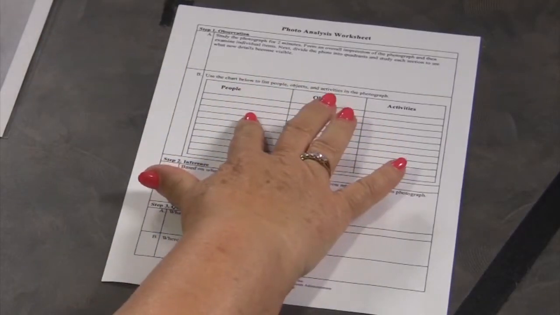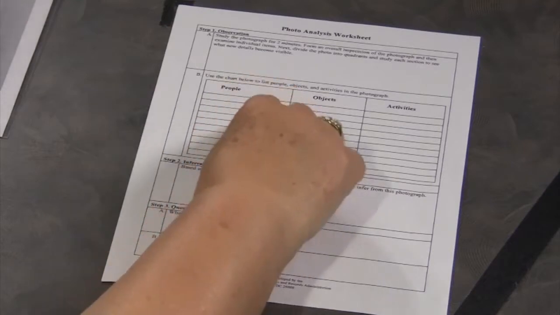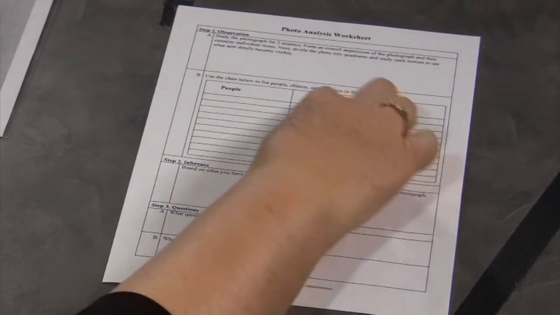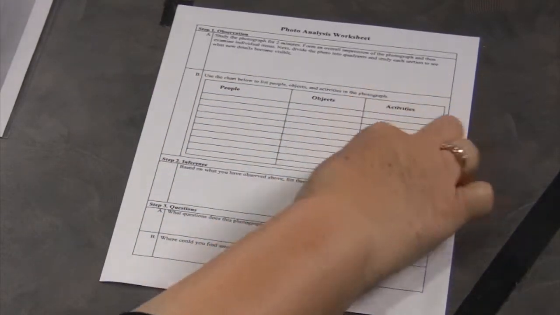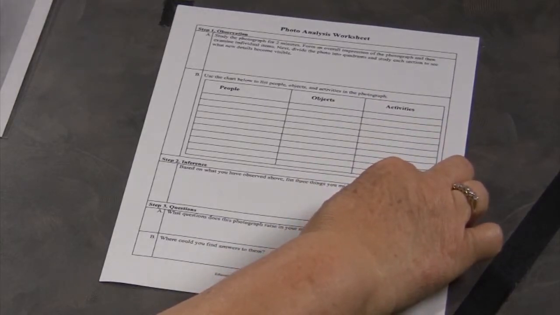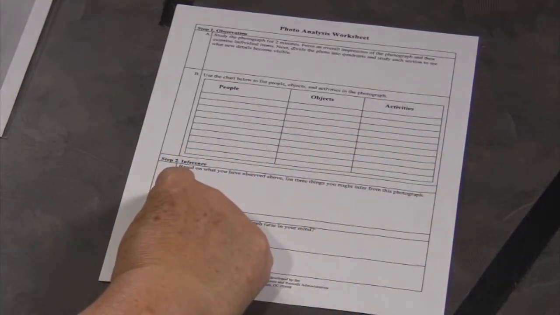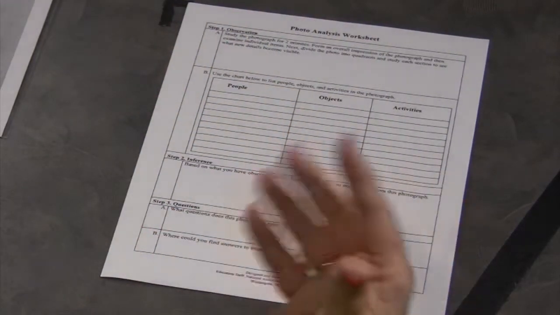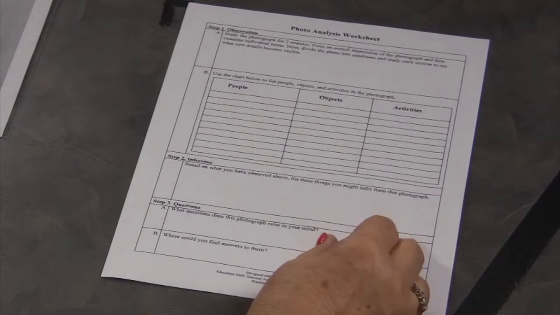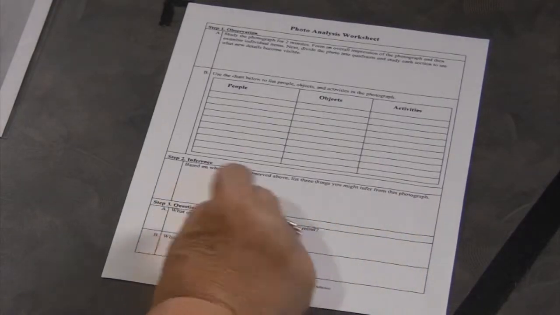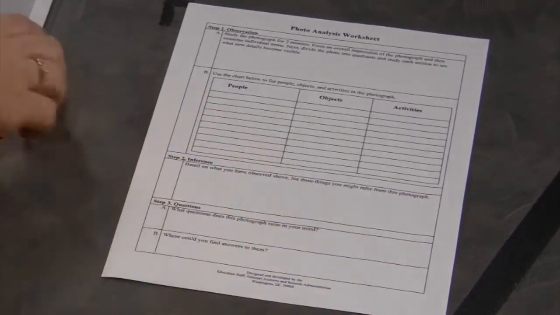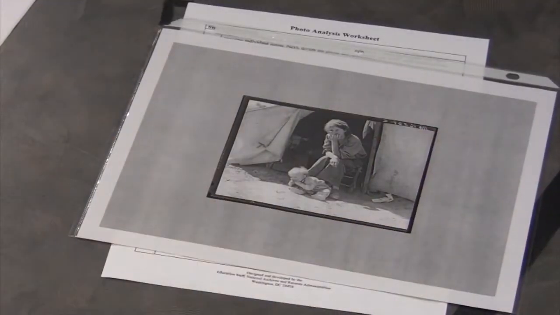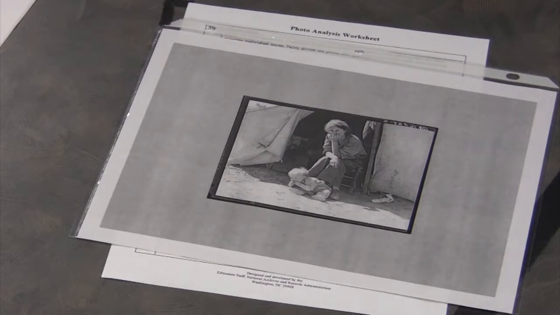So in the middle section, they're going to be looking at what people did they see in their picture, what objects did they see, what activities are going on in their picture. Then they make inferences. The first part was observations, now it's inferences. So based on their observations, what do they see? And the last part is questions they still might have. For example, on this one, why is she so sad? Why does it look like the baby is eating dirt? Those would be good questions that kids would come up with.